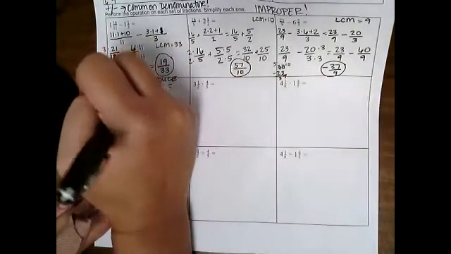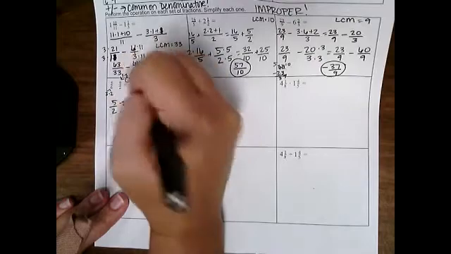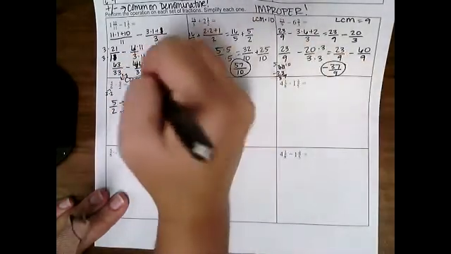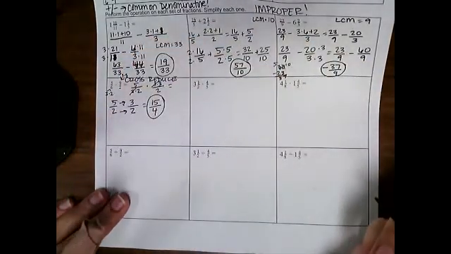And then I'm multiplying straight across. 5 times 3 is 15. 2 times 2 is 4. That you cannot simplify, so you're done.